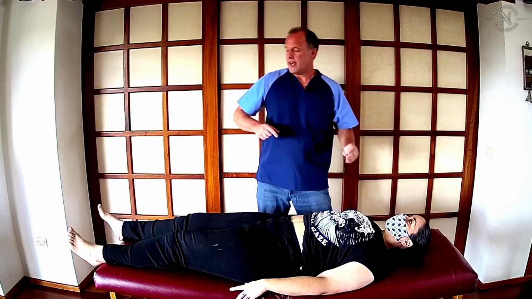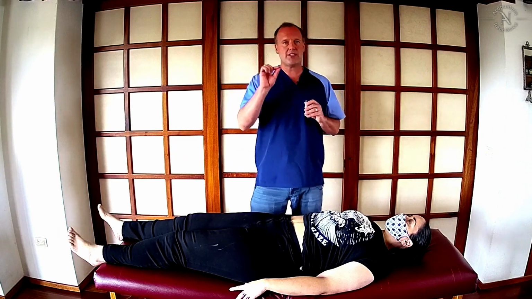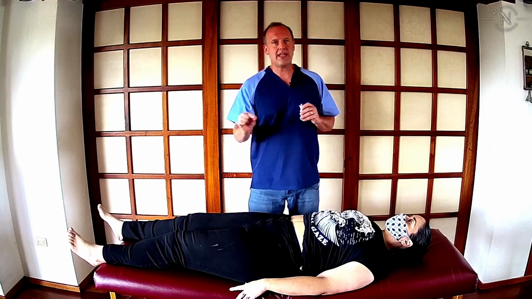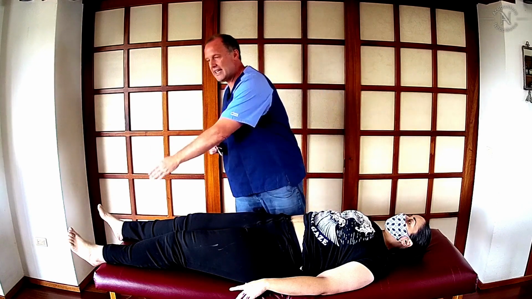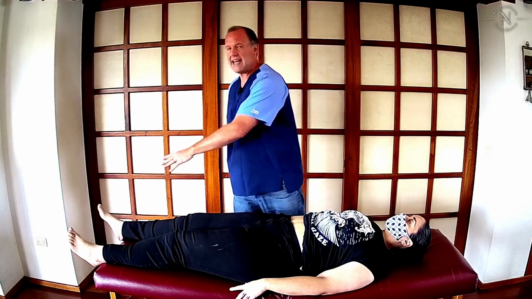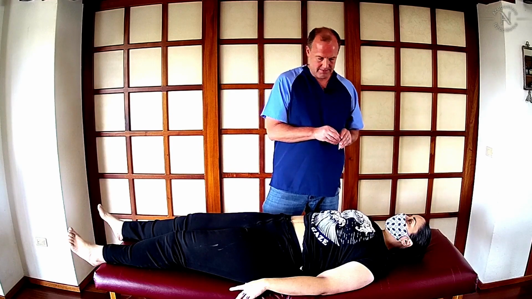You'll notice with every needle I place, I'm always checking. I'm always putting the needle in for something very specific. So after every needle, I'm checking to make sure I hit the point. I invented the system, and sometimes I miss points. So I need to have feedback with every point.